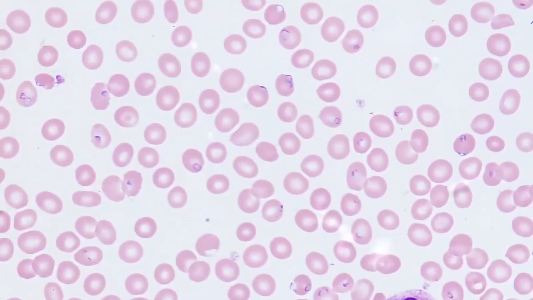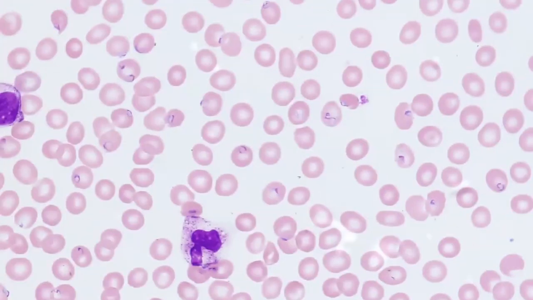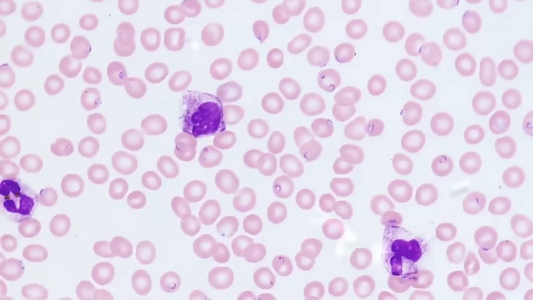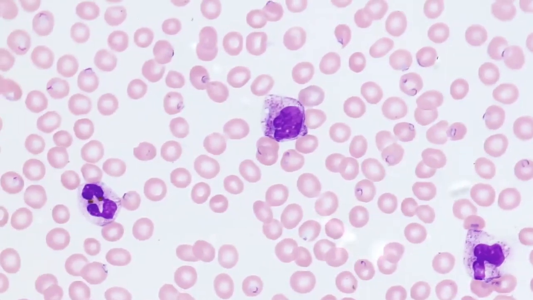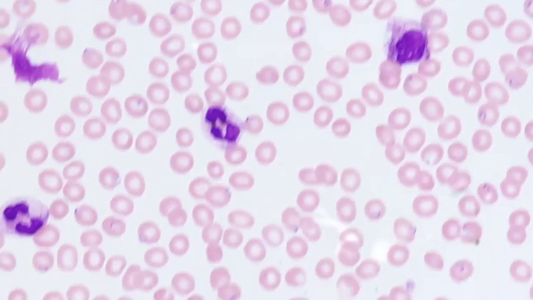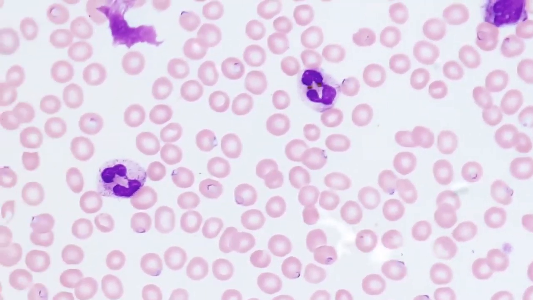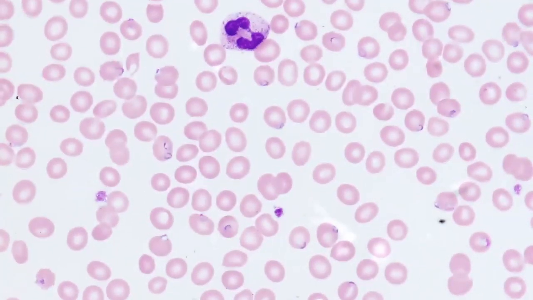And at higher power, we see, luckily, this case has numerous red cell inclusions. I would say a good 20 to 30% of the cells have intracellular inclusions. And so as we zoom around, you can see that these red cell inclusions look very different than a simple platelet overlying the red cell, which can sometimes be confused for an intracellular organism.